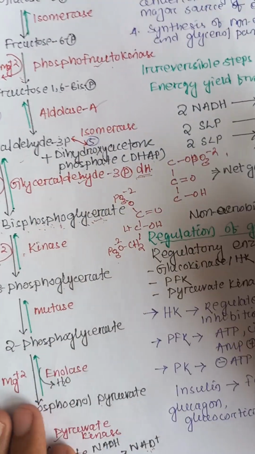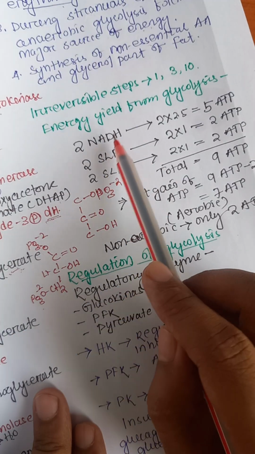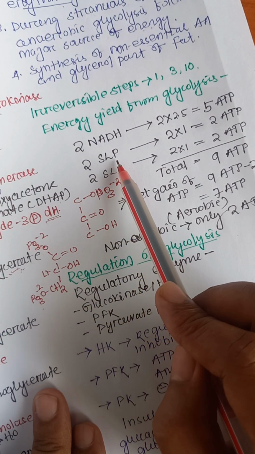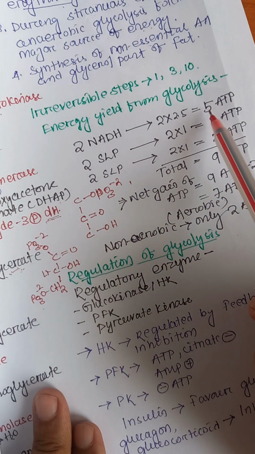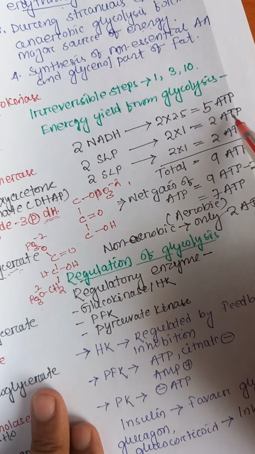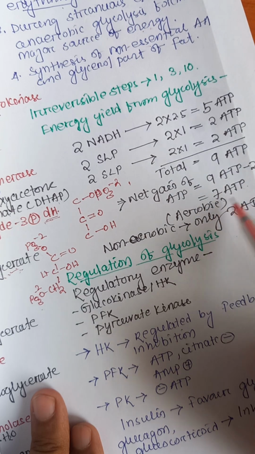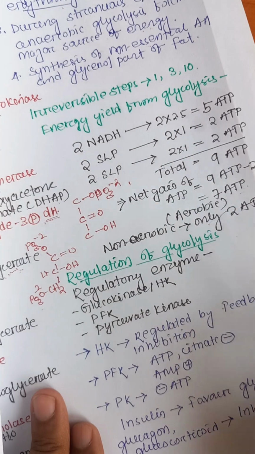That means in aerobic glycolysis there will be 2 NADH and 2 SLP from 1 glyceraldehyde 3 phosphate, and another 2 SLP from the other glyceraldehyde 3 phosphate. That means there will be production of 5 ATP from NADH, 2 SLP and another 2 SLP, giving rise to 9 ATP. As you have utilized 2 ATP in the energy utilizing steps, the net ATP in aerobic glycolysis is 7, and in anaerobic glycolysis there will be 2 ATP, as NADH is not useful in anaerobic glycolysis.